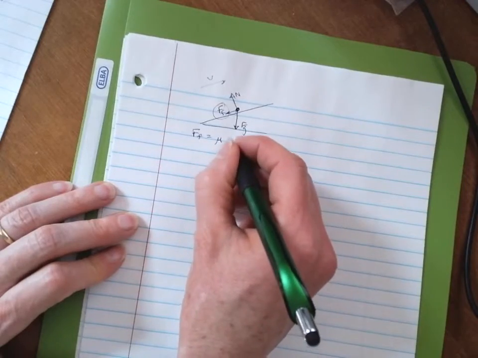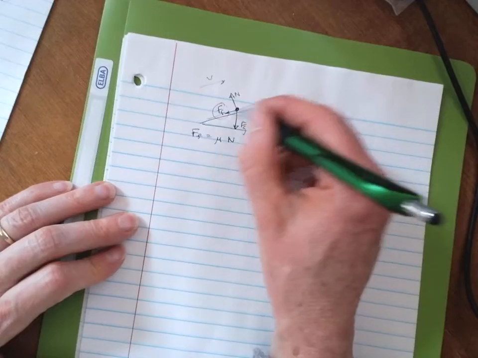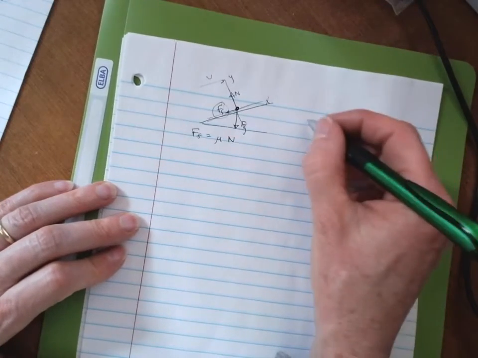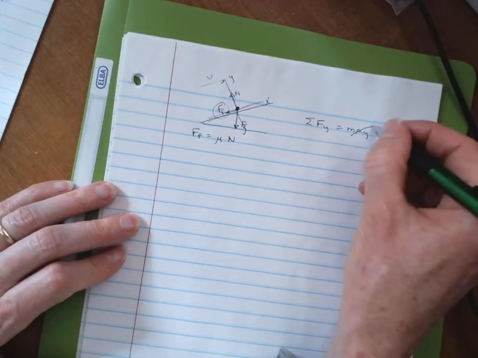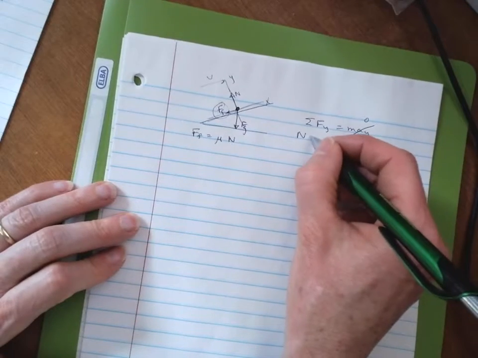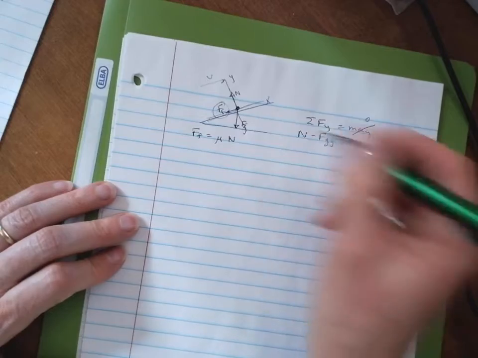mu times the normal. And in order to figure out what the normal is, we need to sum our forces in the y direction. So here's x, here's y. So let's do our sum of the forces in the y direction equals may. The block is not accelerating in the y direction, so that's 0. So we have the normal minus the y component of gravity equals 0.